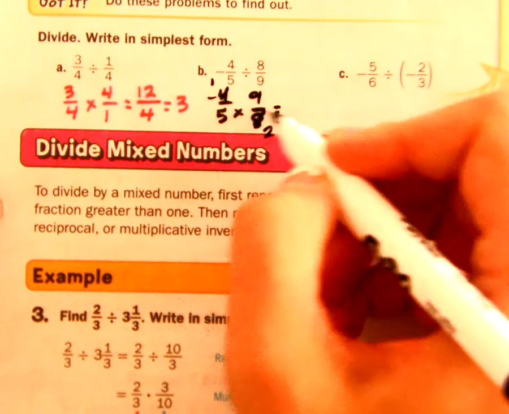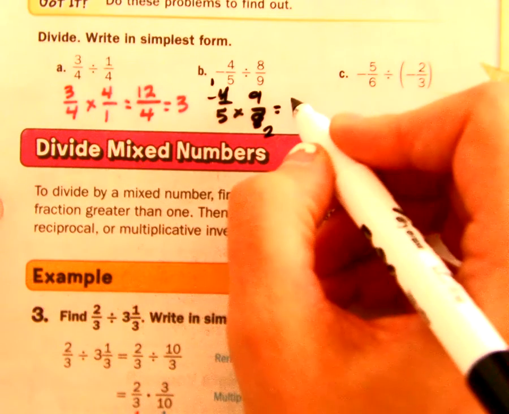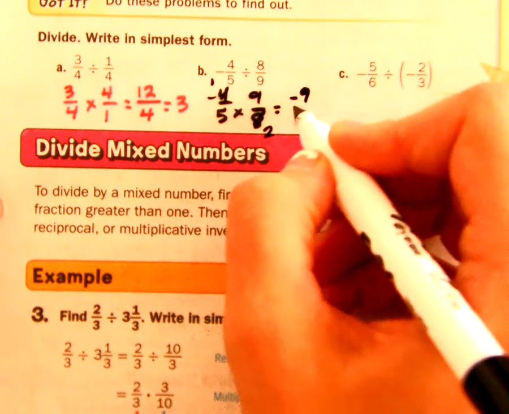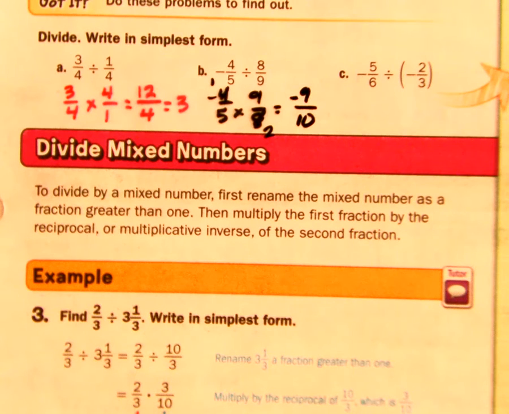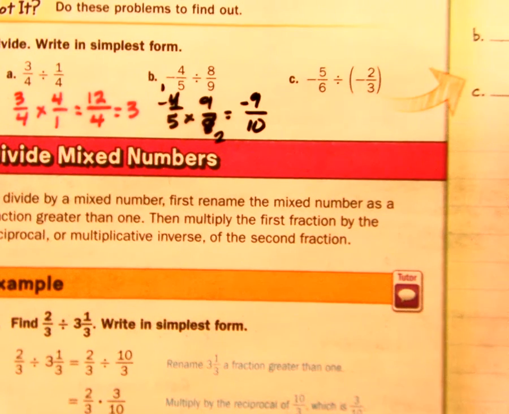So now I have negative 1 times positive 9, which is negative 9. And then 5 times 2, which is 10. And then I have to simplify. Well, I know nothing goes into 9 that goes into 10, so we get negative 9/10. Okay? Letter C, we have negative 5/6 divided by negative 2/3.